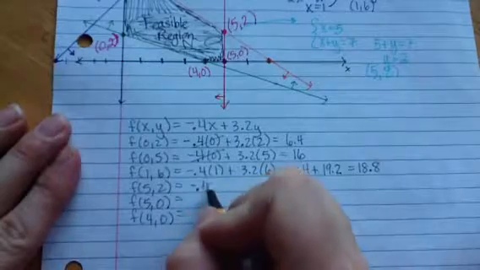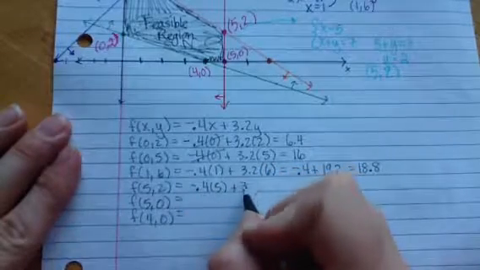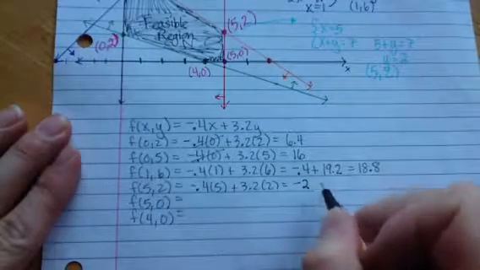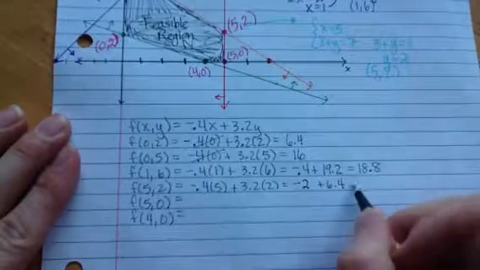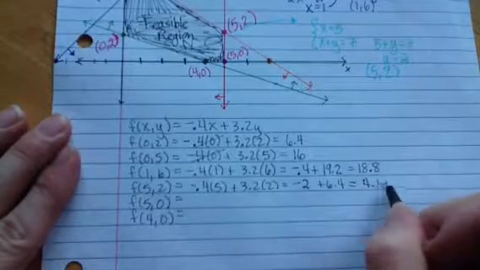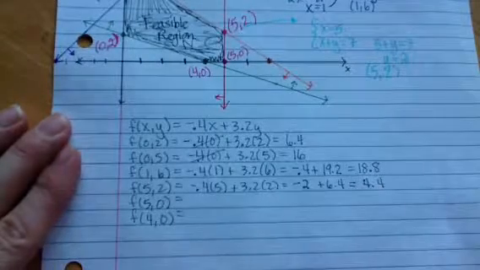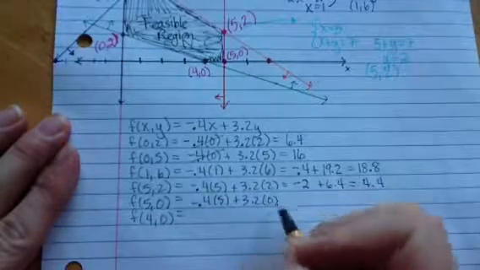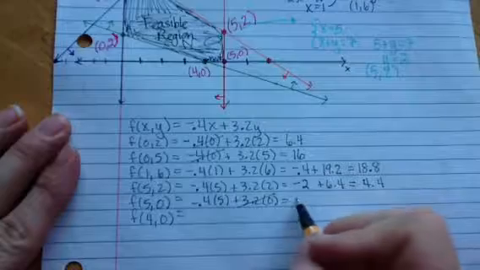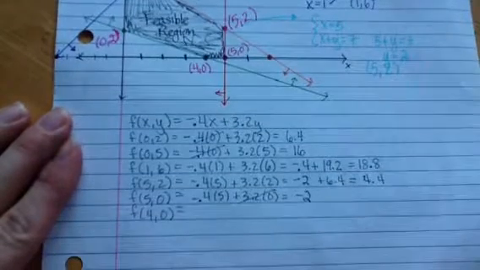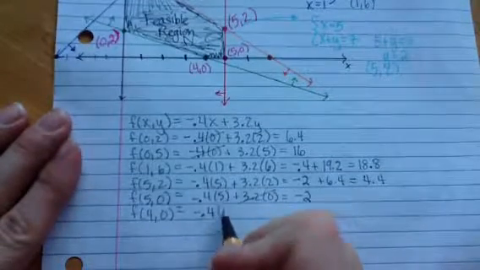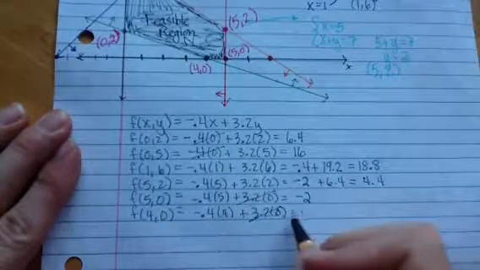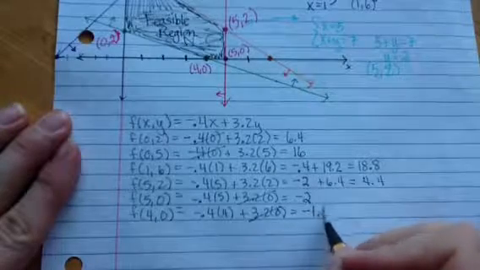And then negative 0.4 times 5 plus 3.2 times 2. So that is negative 2 plus 6.4, which will be 4.4. And then negative 0.4 times 5 plus 3.2 times 0. That drops to 0, and we get negative 2. And then negative 0.4 times 4 plus 3.2 times 0. That drops to 0, and we get negative 1.6.